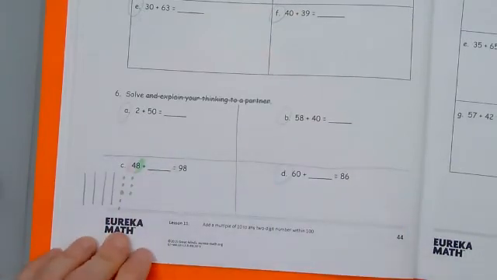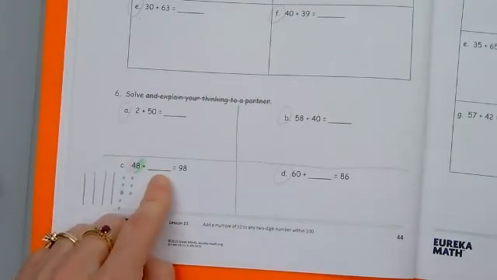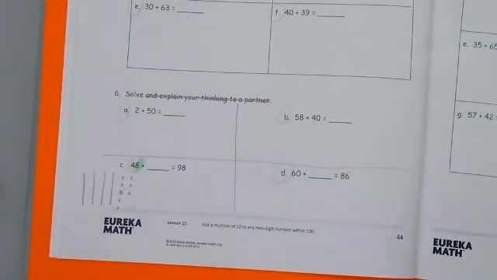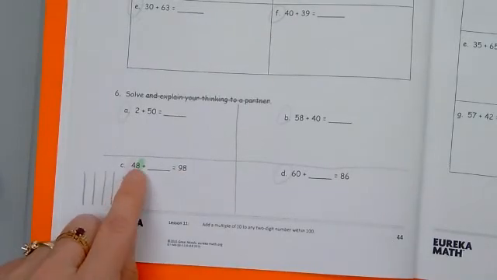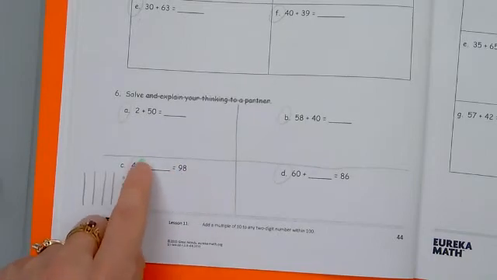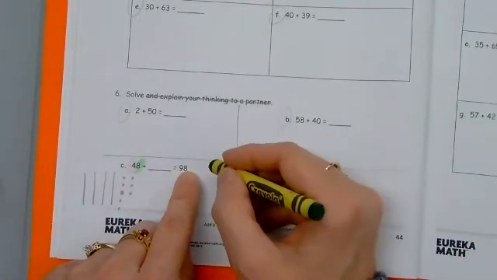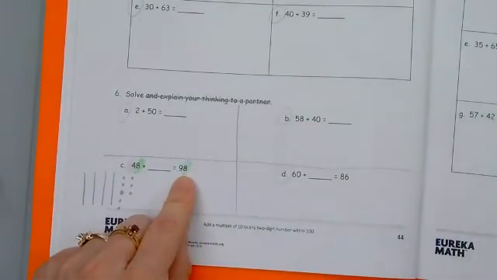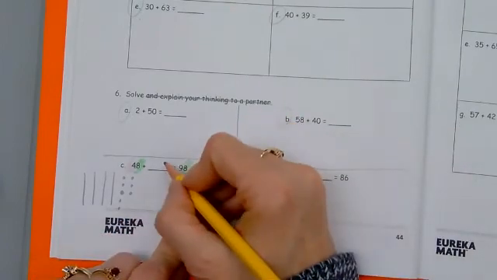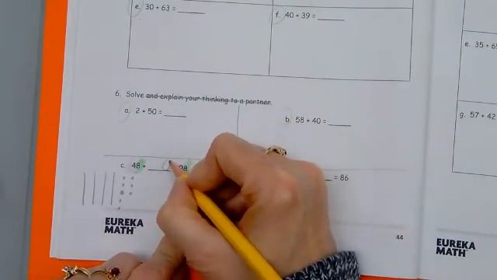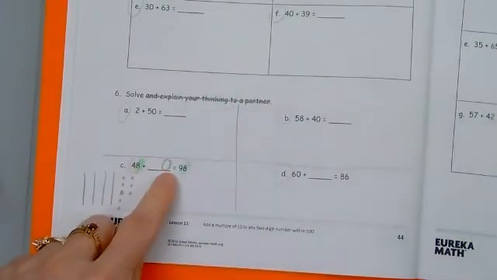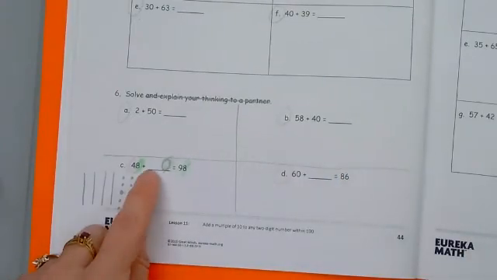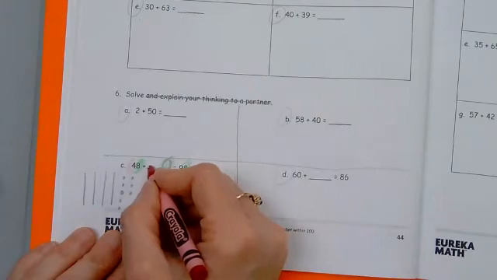Now, we need to figure out how many more we need to make a total of 98. So let me share with you, class, a trick here. 8 is in the ones place, and you see the 8 here in the ones place. So what do you need to add to 8 to get 8? Nothing, right? So your ones place answer here is a 0. 8 plus 0 equals 8, right?